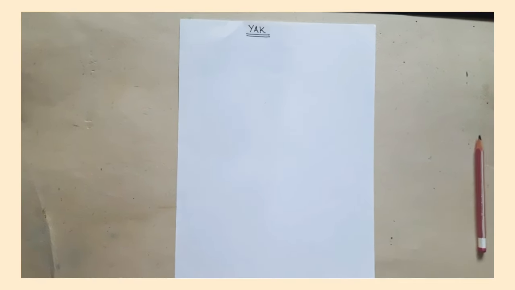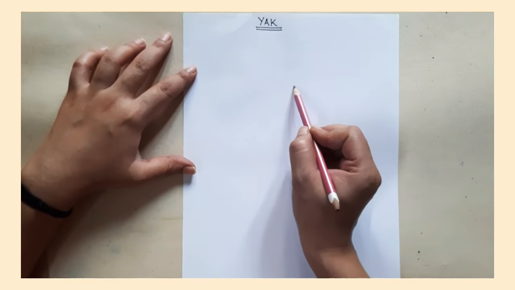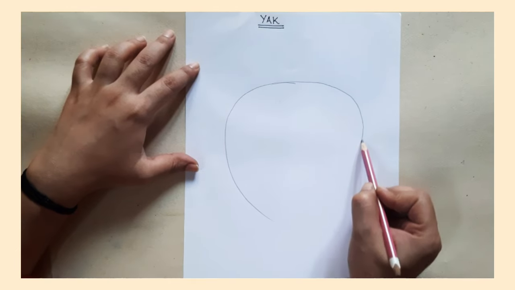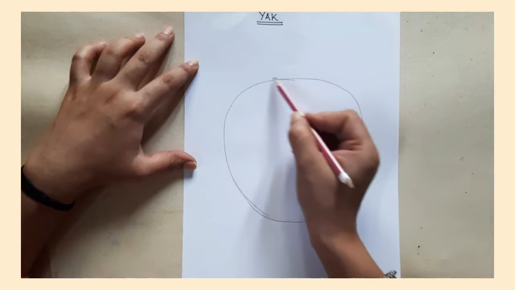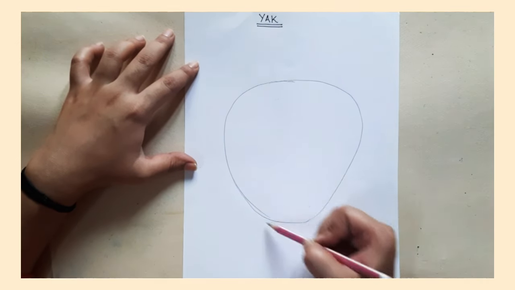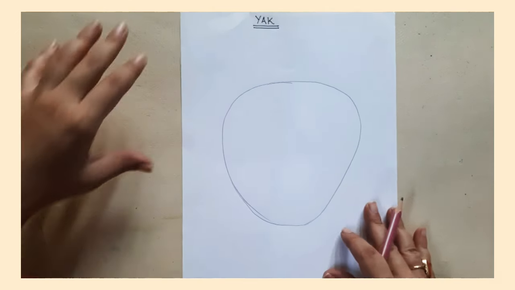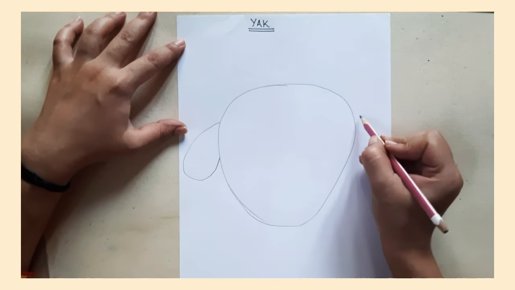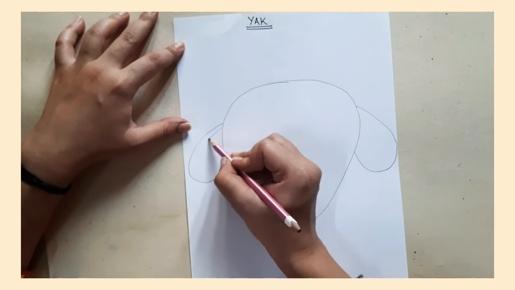Now, to make his face, since we wear the mask on the face, we are going to first draw this shape. It's a pointed oval shape. Alright? Now, after doing this, we are going to make 2 ears on the sides like a cow has.